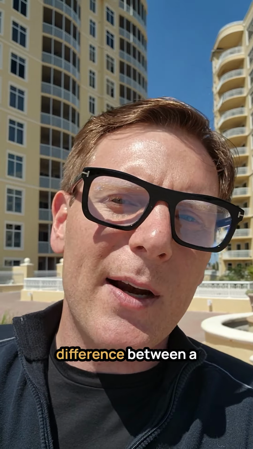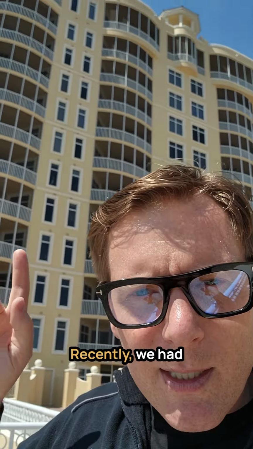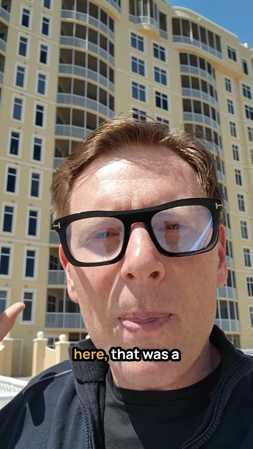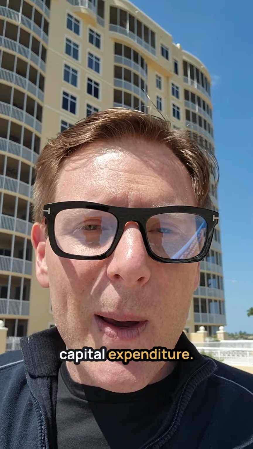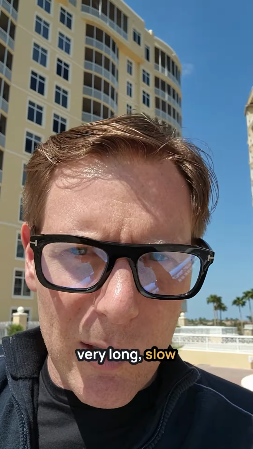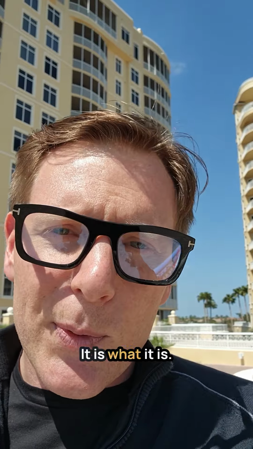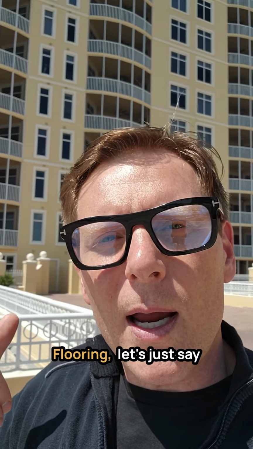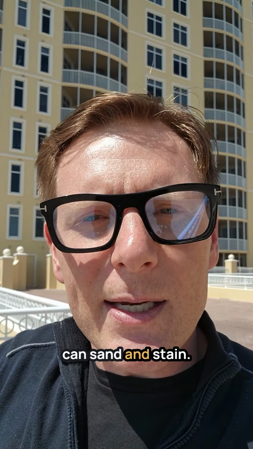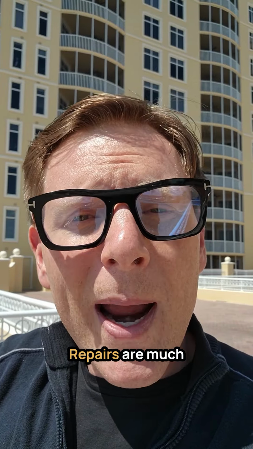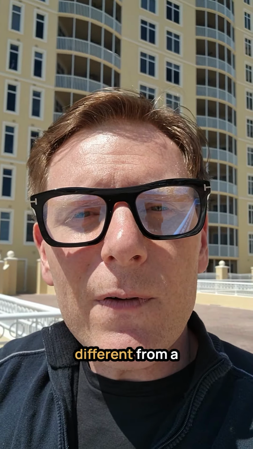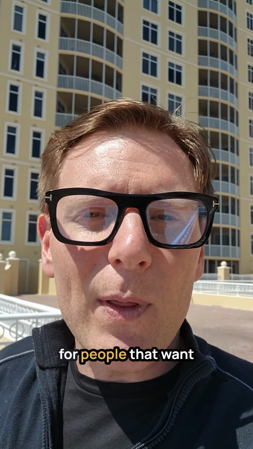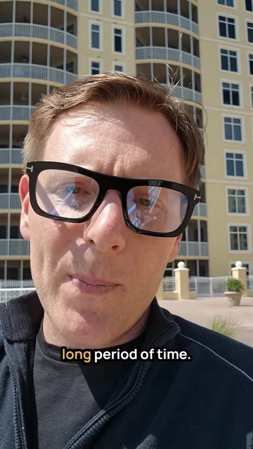Thing number three is that there's a difference between a repair and a replace. Recently, we had to replace the roof. Replacing the roof on this building right here, that was a capital expenditure. That requires a very long, slow depreciation schedule. It is what it is. Now, at the same time, we redid some of the floors. Flooring, let's just say hardwood floors, you can sand and stain. That would be a repair. Repairs are much different from a tax perspective than a replace. Repair is much better for people that want tax breaks now instead of over a long period of time.